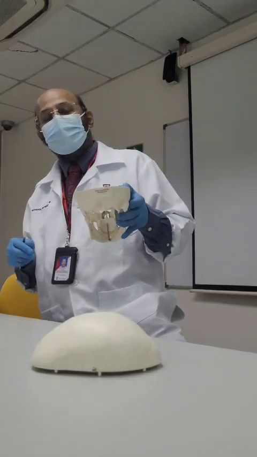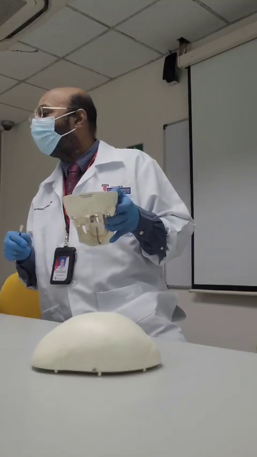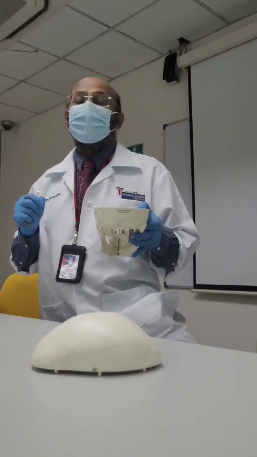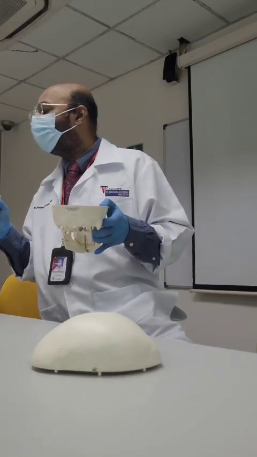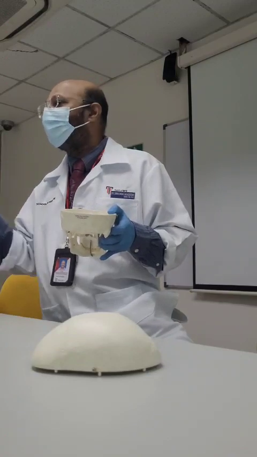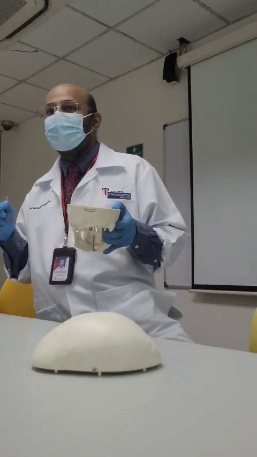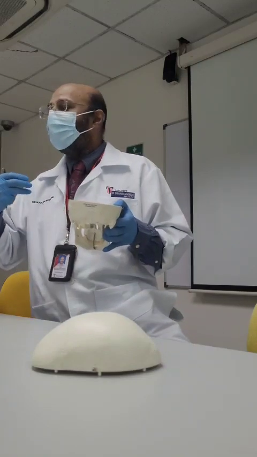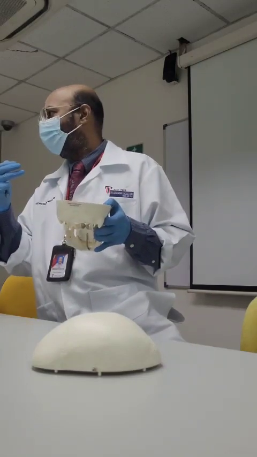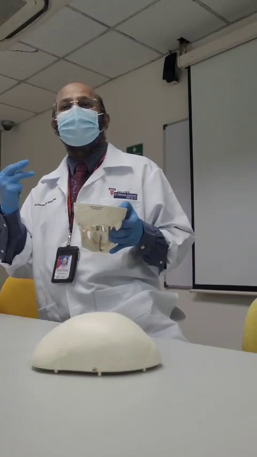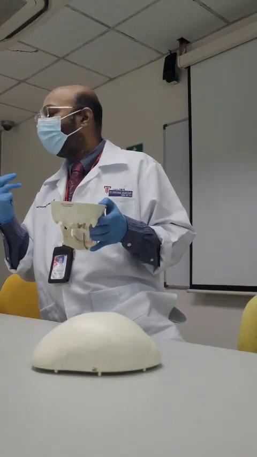Cochlea. Cochlea is important for sound conduction, hearing. What is the other structure? Vestibule. Okay, you have the utricle, you have the vestibule. What is the structure that is attached to the vestibule or utricle?